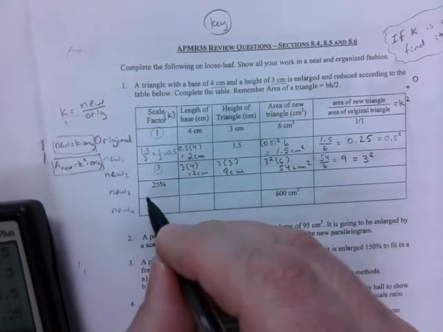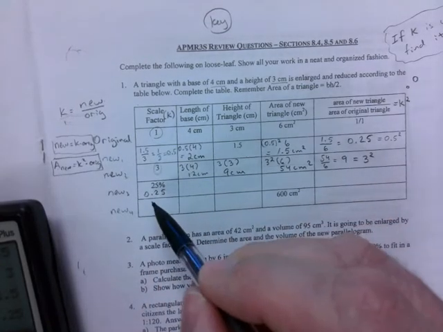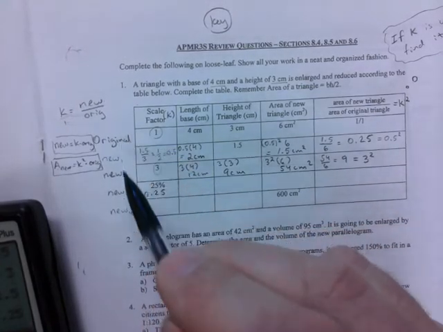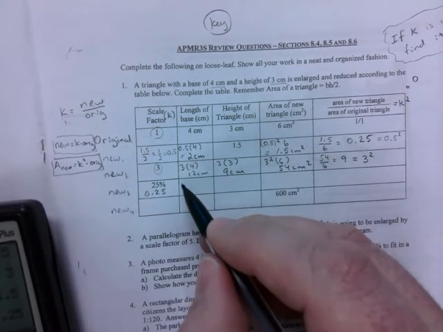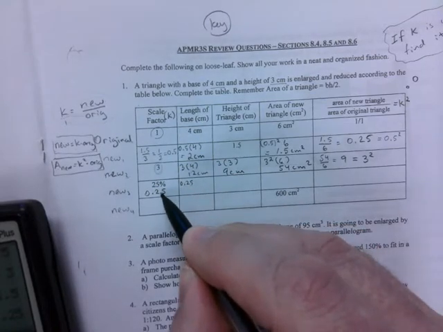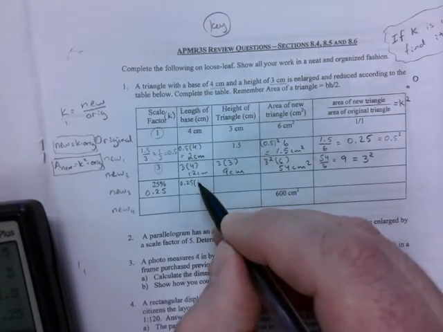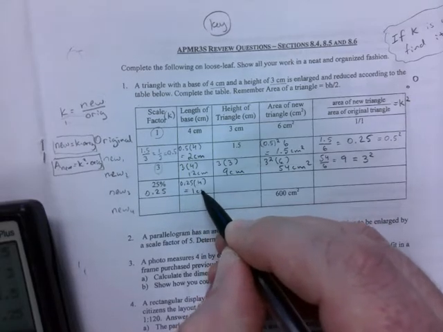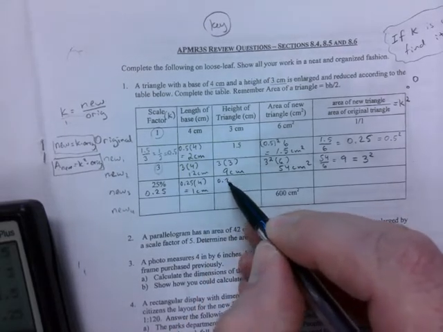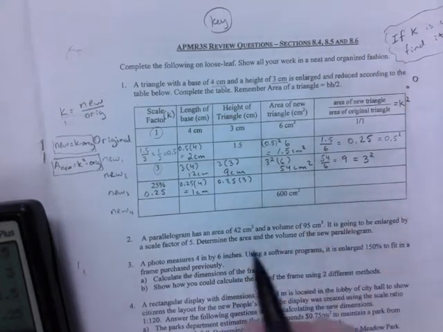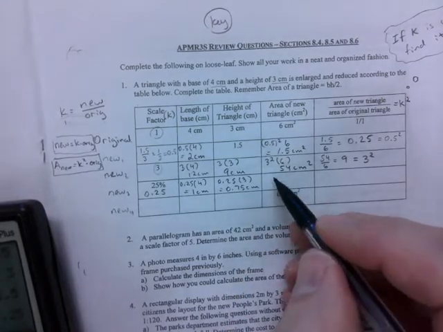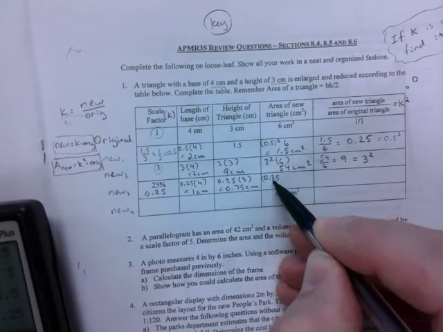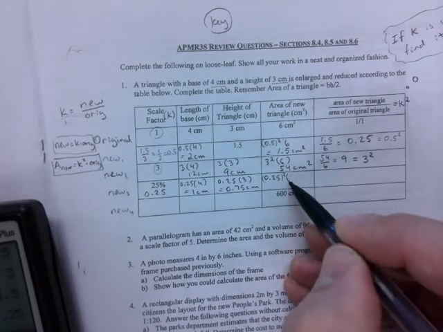Next, we have this, which is 0.25, right? And we know k is less than 1, so it's a reduction. So from the original to this new shape, we know that all these will be smaller. And so we go 0.25. We take this k, multiply it by the original, and it's a quarter, so it's 1 centimeter. And 0.25 of 3, that's 0.75 centimeters.